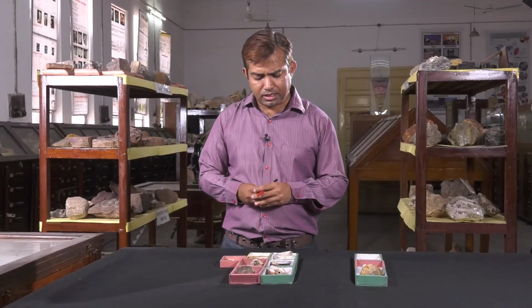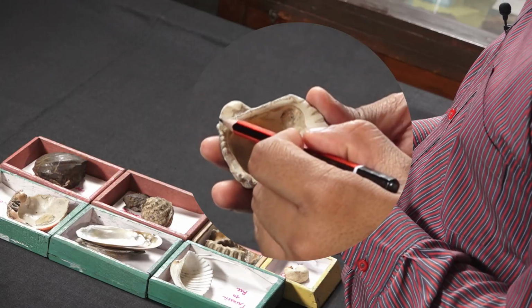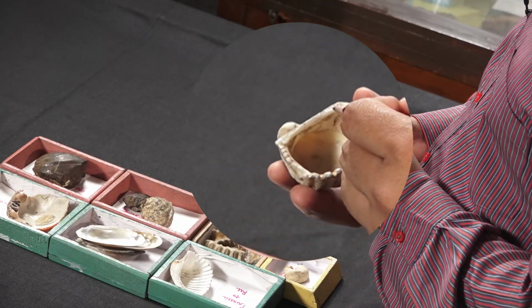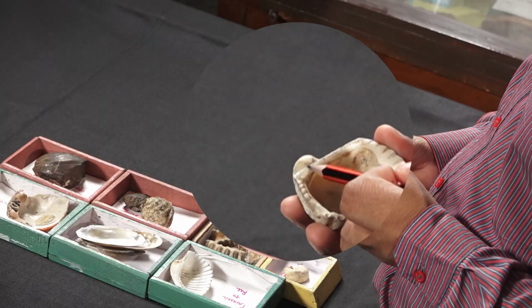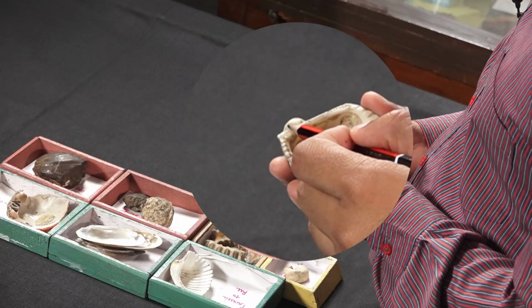Dentition is also a very significant feature for identifying the lamellibranchs or the bivalves, and different lamellibranchs or different pelecypods can have different kinds of dentition. Like for example, starting from Arca, on the straight hinge of the Arca, there are numerous pits, too many to count.